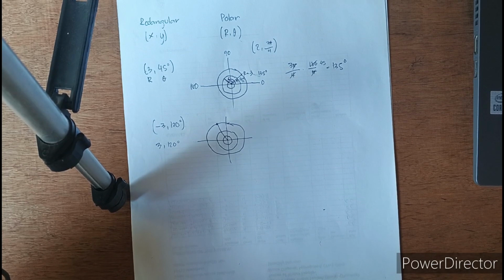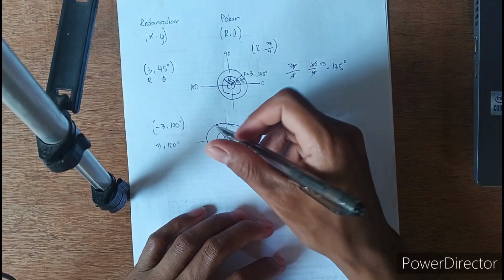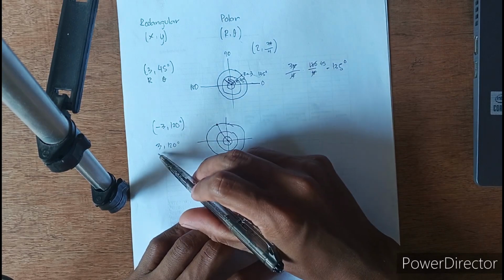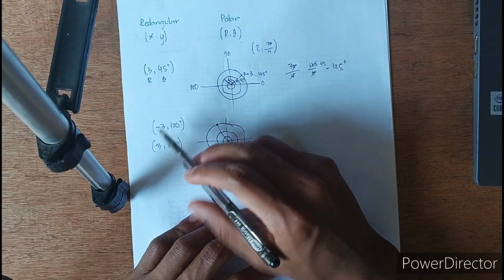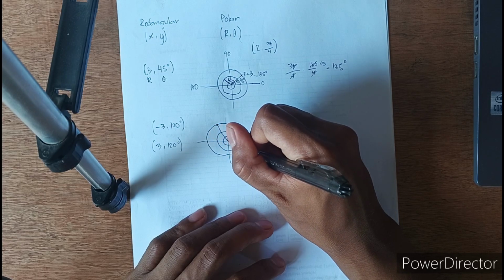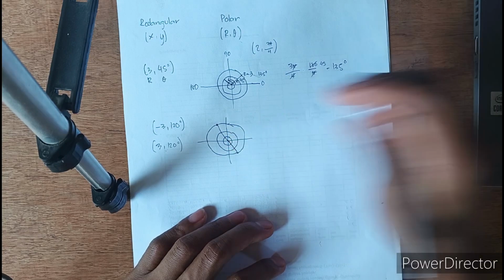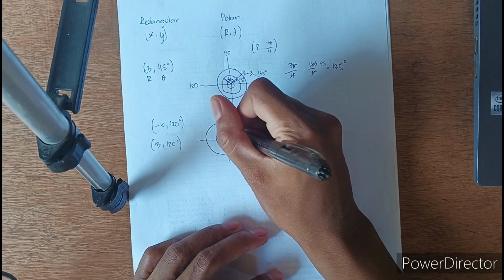Now let's plot the other one, negative 3 comma 120. We're going to travel directly in the opposite direction, directly opposite of this point here, 3 comma 120.